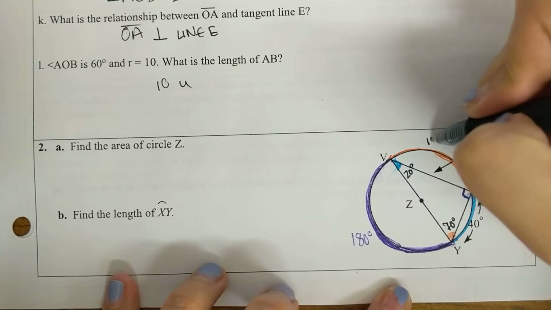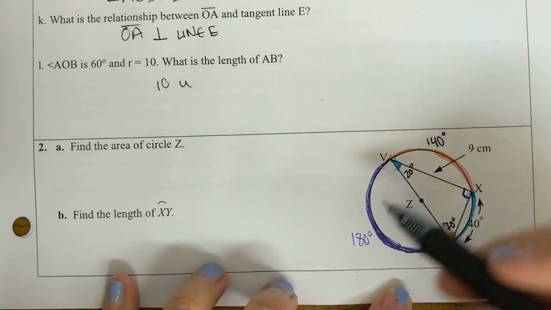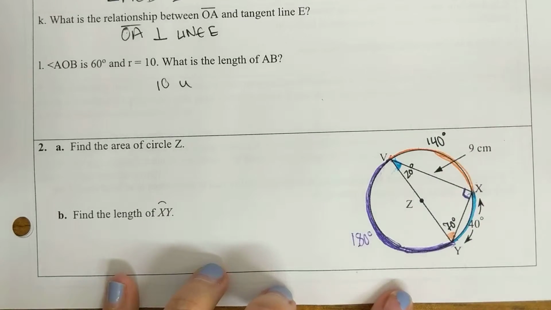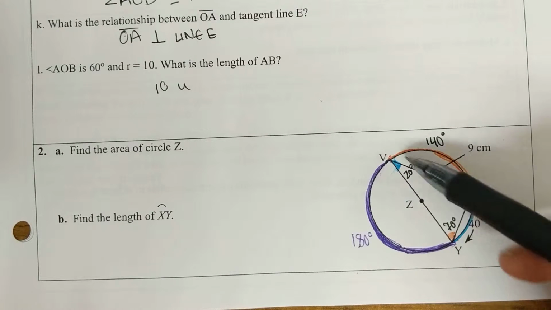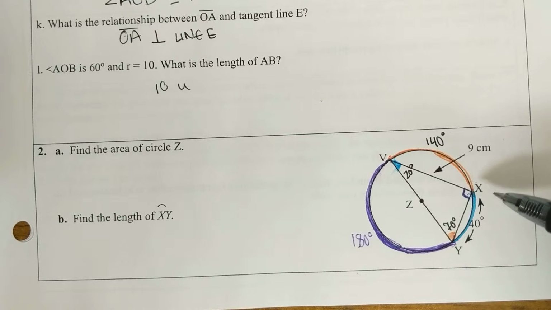Intercepted arc would be 140. 180 plus 140 plus 40, yeah, that's 360 total. 90 plus 90, that's 180 as far as the interior angles of a triangle go. All right, so you have a right triangle, you have all of the angles and one of the side lengths. You can definitely find any other missing parts that you may want to find.